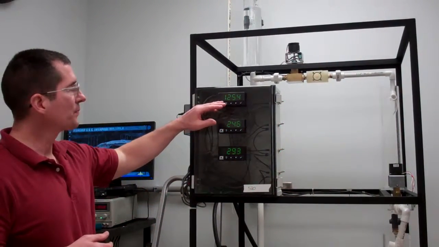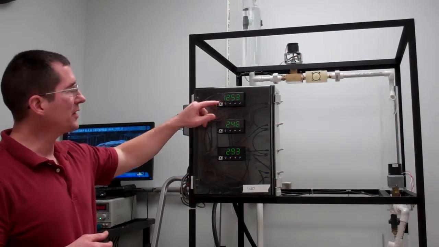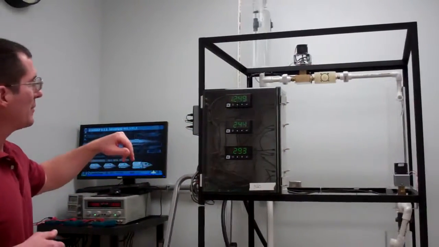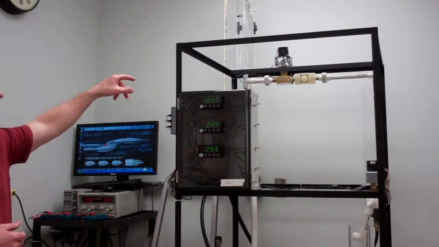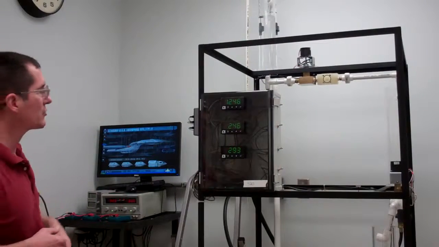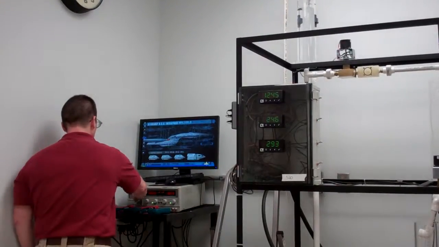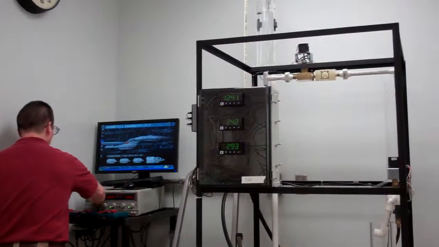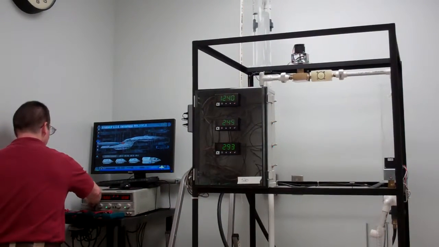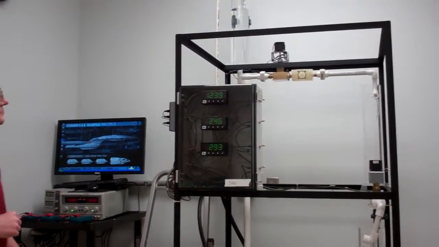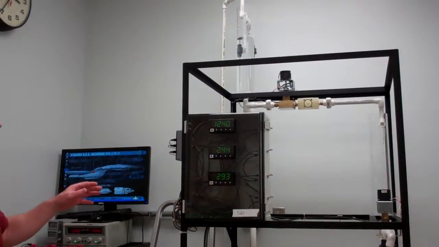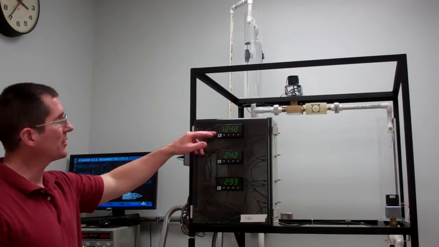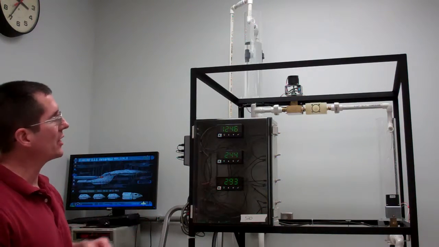Right now, we're at 1253 counts, 1252, so it's dropping a little bit. So what does that mean? That means that the outlet flow is a little bit higher than the inlet flow, and that's why it's dropping. So if I reduce the signal to the control valve, in other words, put less power to it, the valve will shut a little bit. And now we're going in the opposite direction. It's kind of oscillating around a little bit. Now it's starting to go up a little bit.